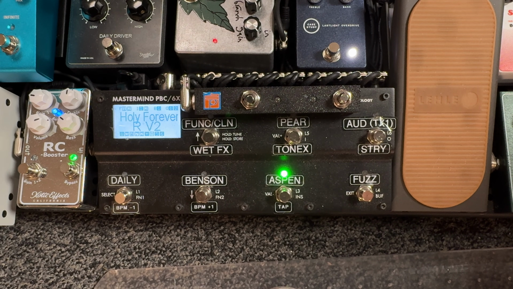So in this video, I'm going to show you how when you recall a specific preset, you can have that preset automatically load a specific page. And I'll show you why that's extremely helpful for me in my workflow.